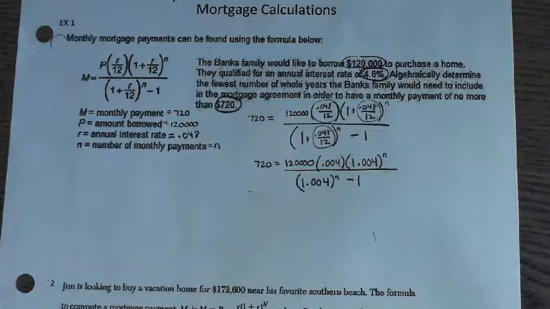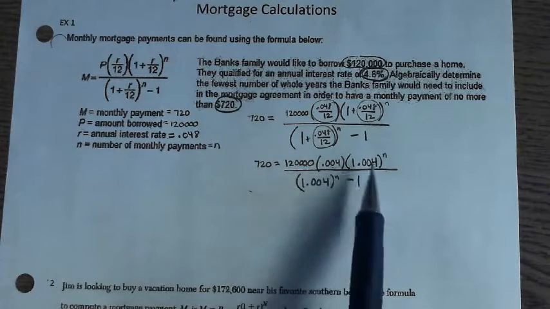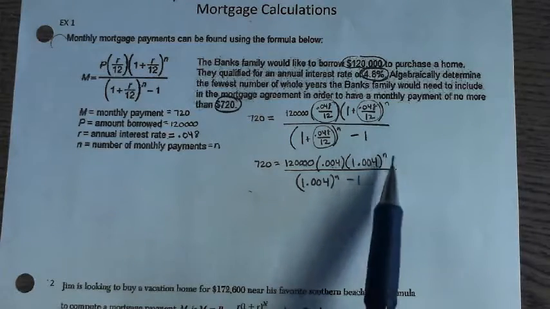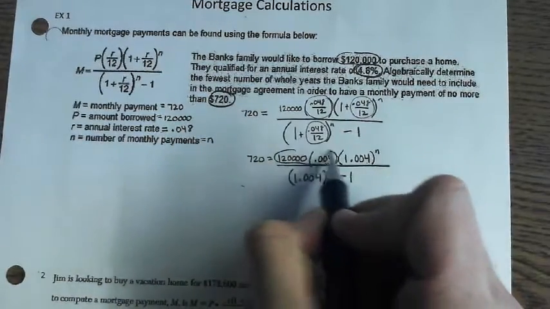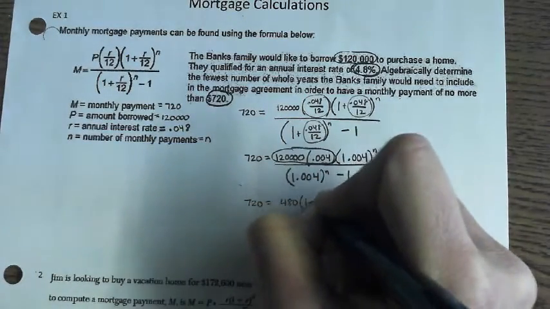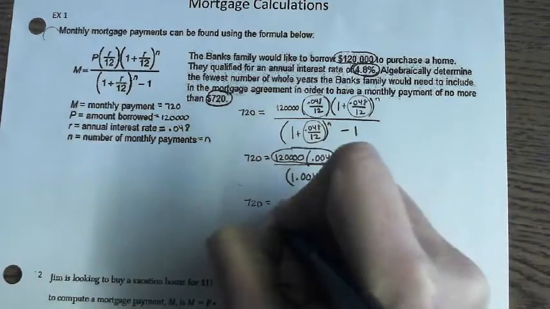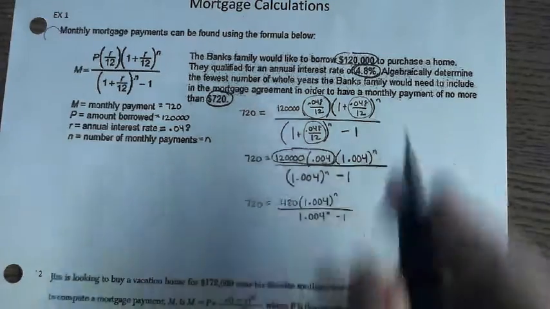Okay, then one other thing I can do quickly before I start solving. Right, this times this. I can't multiply this one in yet because it has an exponent attached to it, but these two, the 0.004 times 120,000 just gives me 480. So I get 720 equals 480 times 1.004 to the nth power over 1.004 to the nth power minus 1.